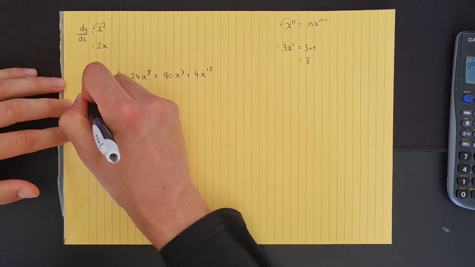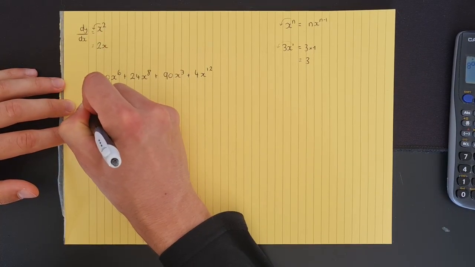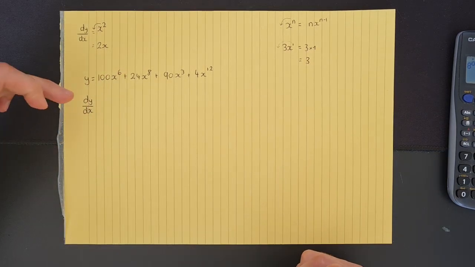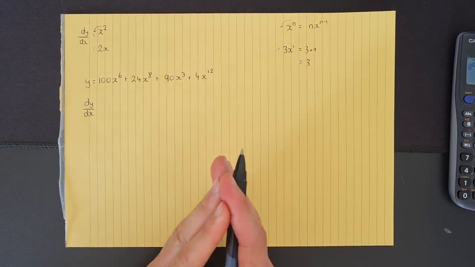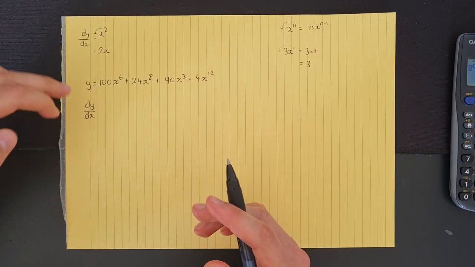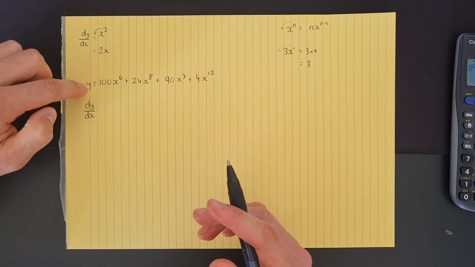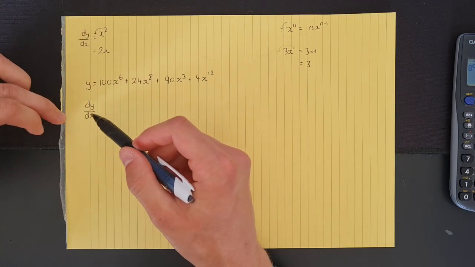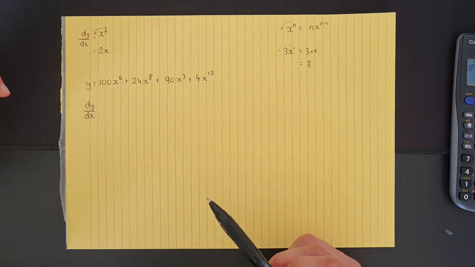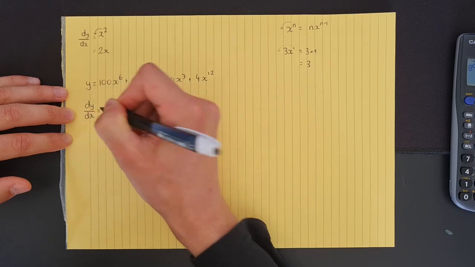So very simply, dy over dx means the rate of change of y relative to x. When we find the first derivative, we write dy over dx because this here is the equation, and we're differentiating relative to x.